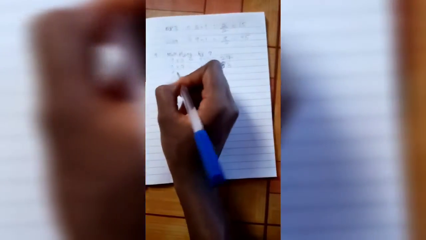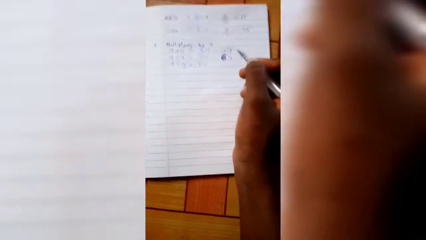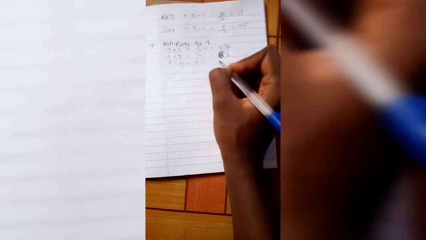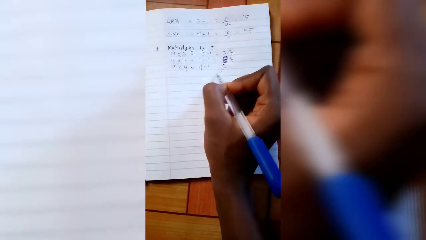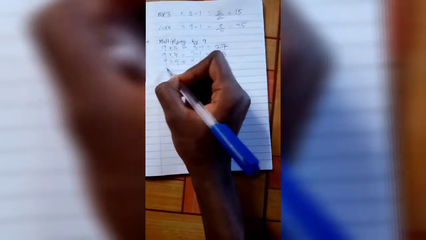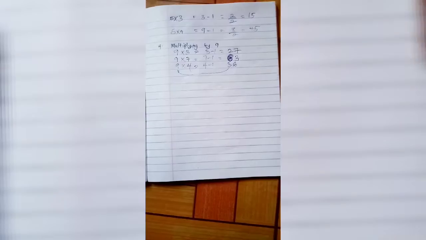Let's do another one. 9 times 4. What you have to do, 4 minus 1, remove 1 from the 4. It will give us what? 3. Write your 3 down. So this 3, remove it from 9. Subtract it from 9. So 9 minus 3 will give us what? 6. It's as simple as that.